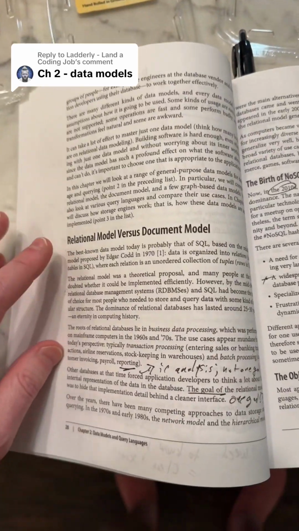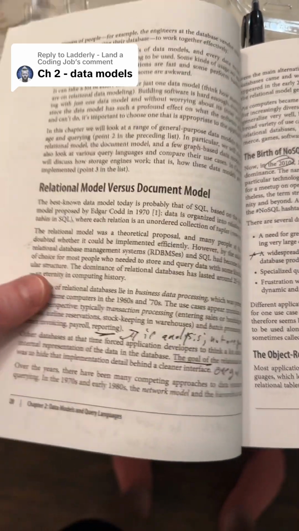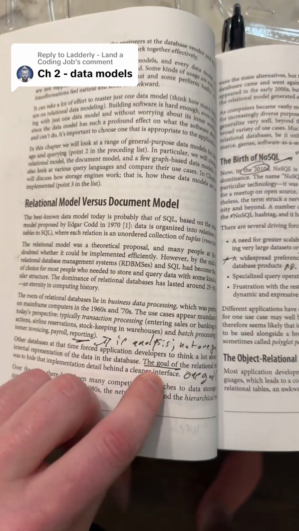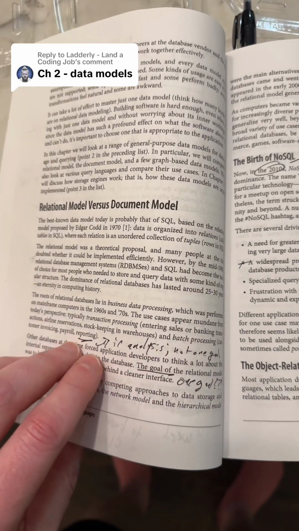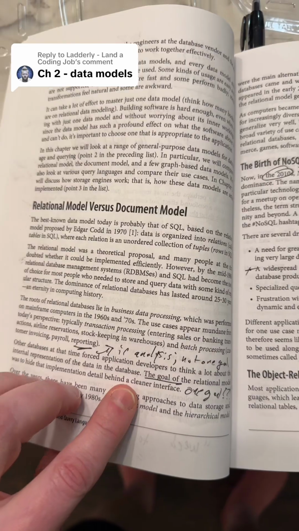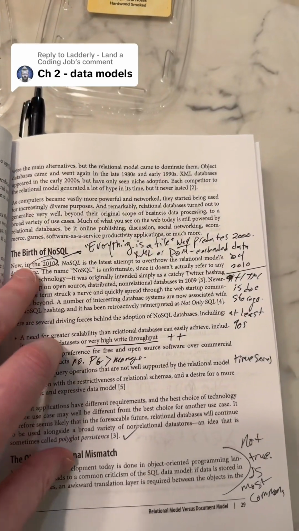So we get into the relational model versus the document model. There's a bunch of history in here. He says that there was one goal of relational models. I don't think there was one goal. If you look the paragraph up, reporting, that's a second goal. So you might pick these for multiple different reasons.